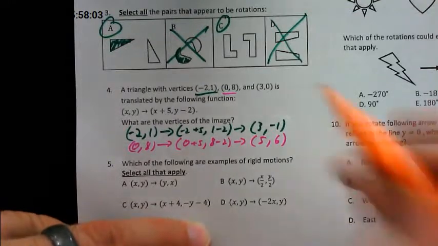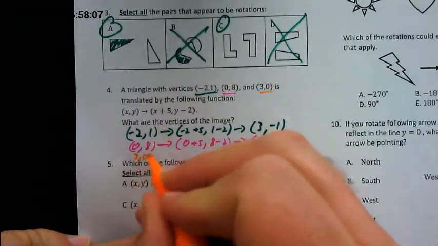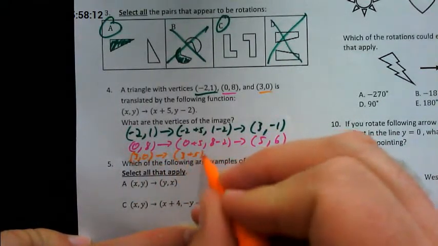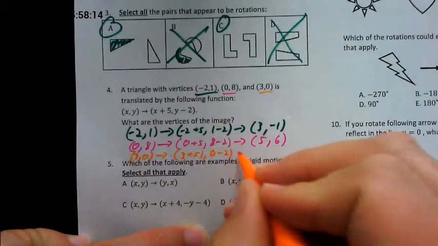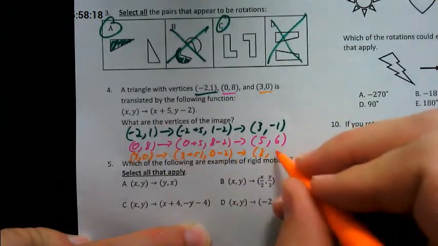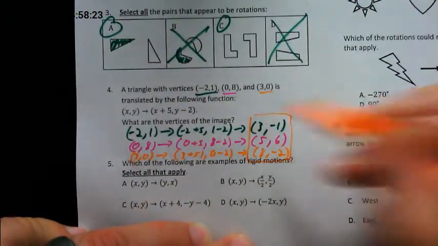And then if I do the same thing with the last one, so I have the point 3, 0. We're going to do 3 plus 5 and 0 minus 2. 3 plus 5 is 8. 0 minus 2, negative 2. Those are my answers for my new points.